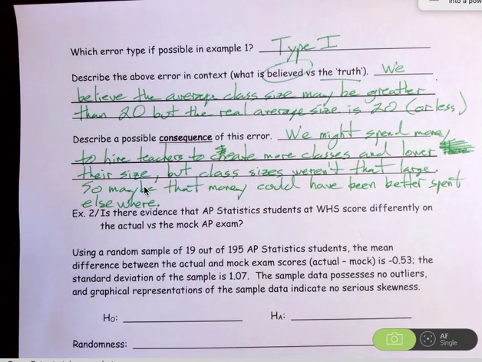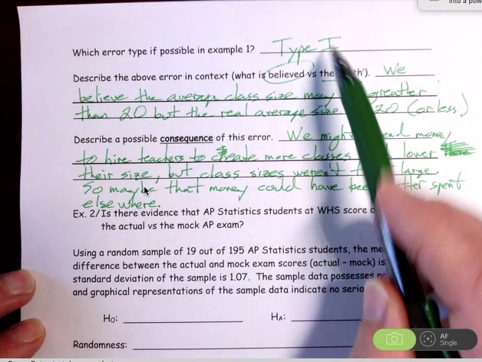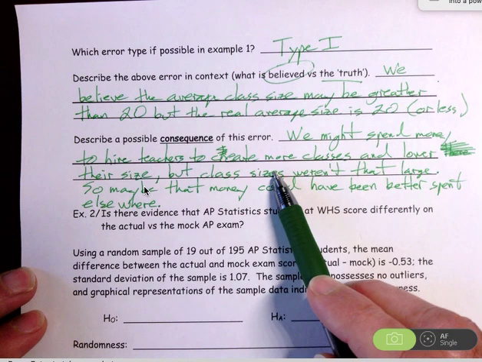So the point is, don't forget that just because you perform a significance test doesn't mean you were right. That's why, at the very least, we need to be able to identify the different types of error, what they mean in context, and what the consequences of making those errors might be.